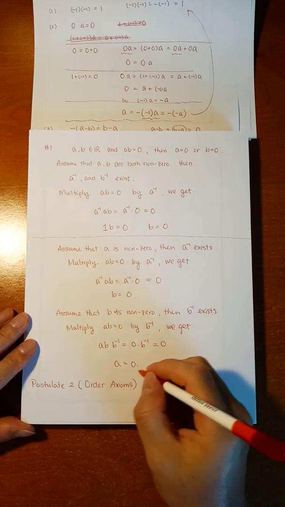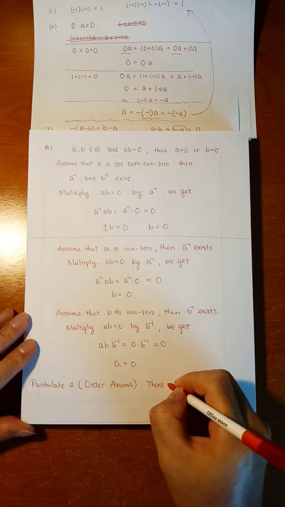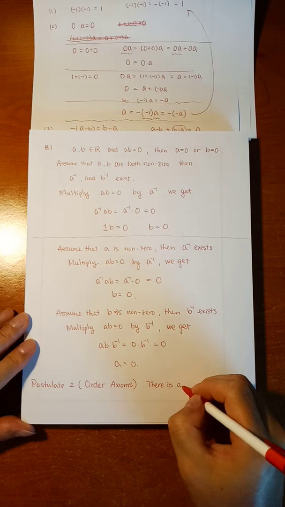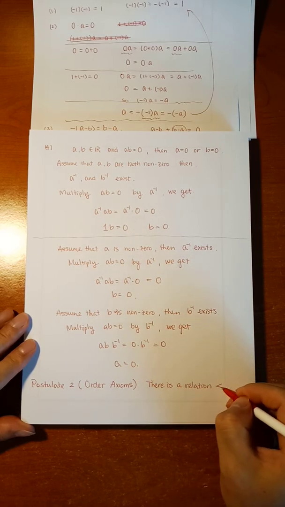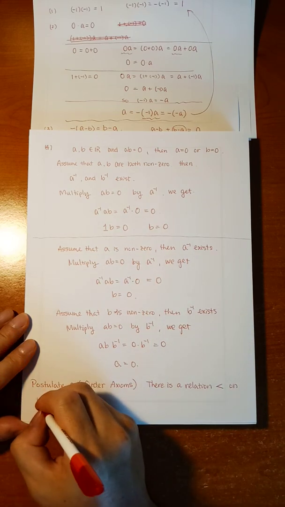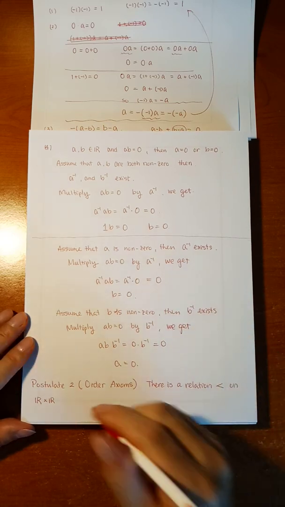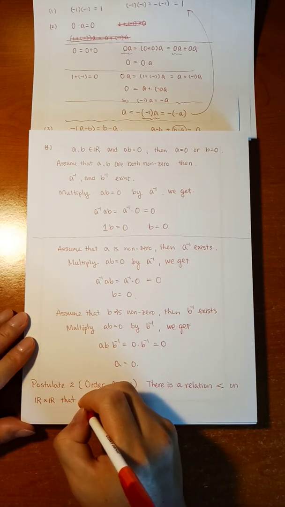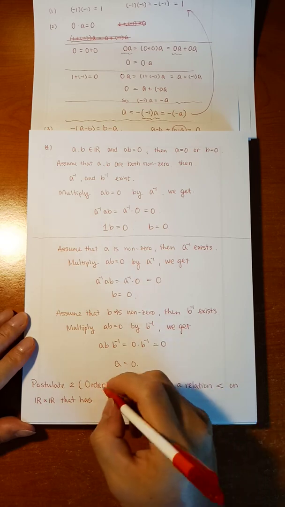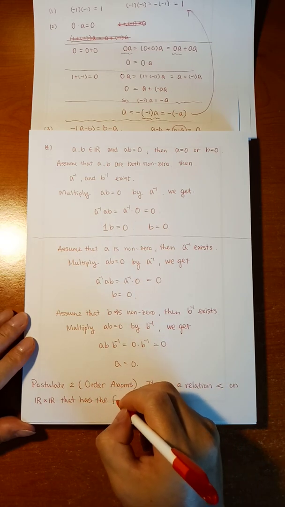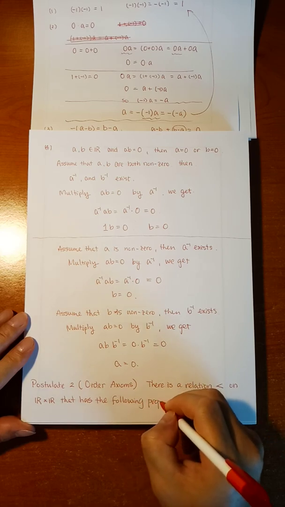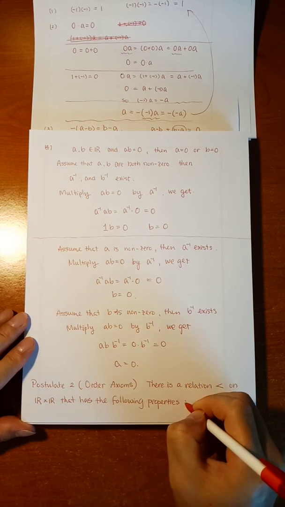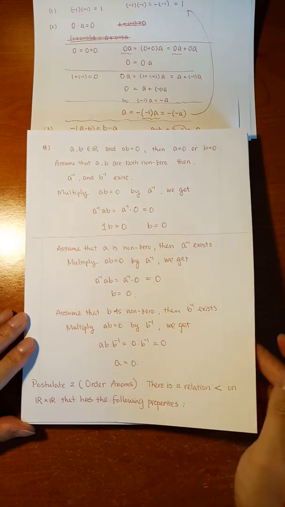The order axiom says there is a relation less than on R cross R, the set of real numbers cross the set of real numbers, that has the following properties.